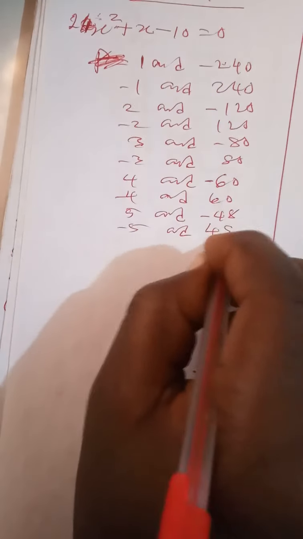What about 5? 5 can go in this 240, 48 times. 5 and minus 48, or minus 5 and 48, right? What about 6? 6 should go in 240, 40 times. 6 and minus 40, or minus 6 and 40. 7 cannot go. 8 can go. 8 can go in that 30 times. 8 and minus 30, or minus 8 and 30.